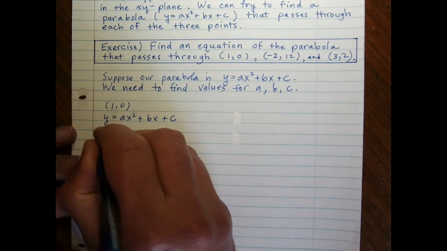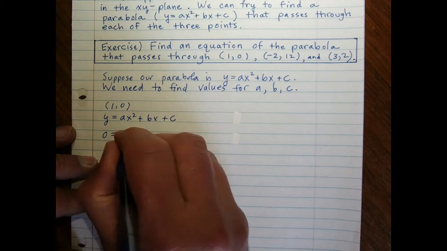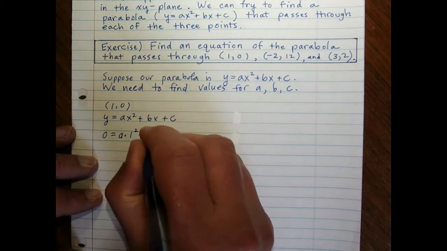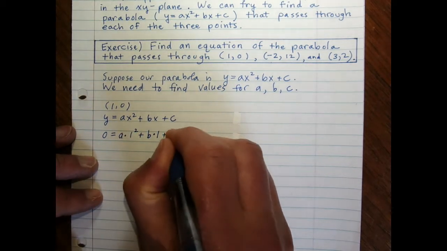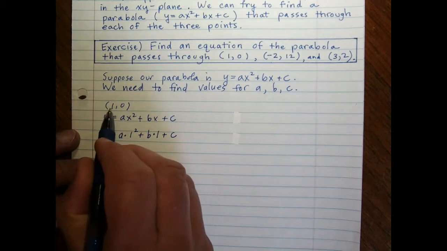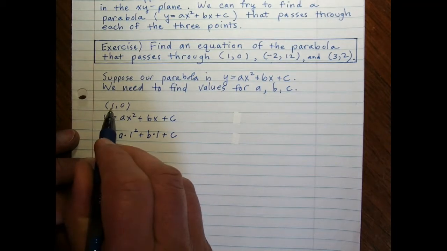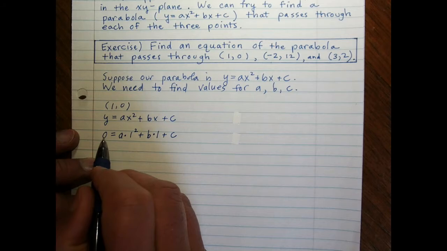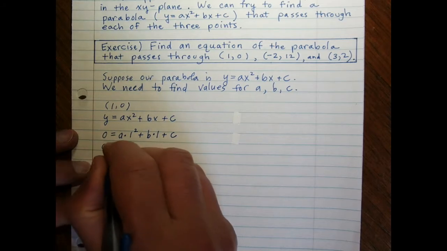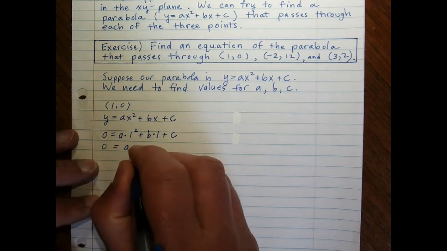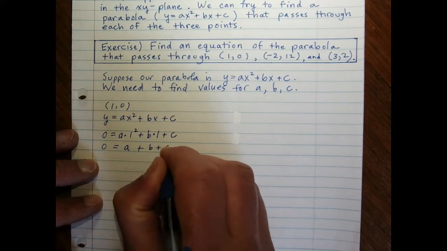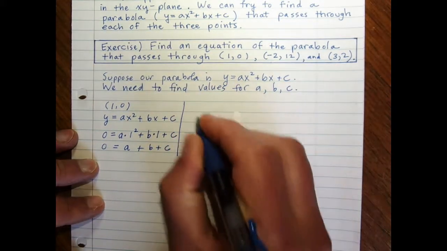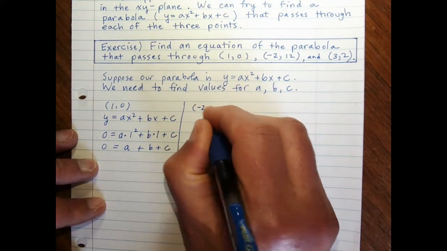So I get 0 equals a times 1 squared plus b times 1 plus c. So remember, the x coordinate is 1, the y coordinate is 0, so 0 equals a plus b plus c.